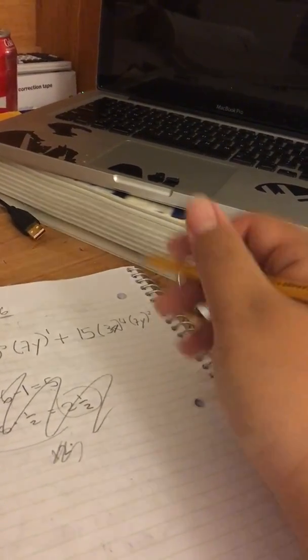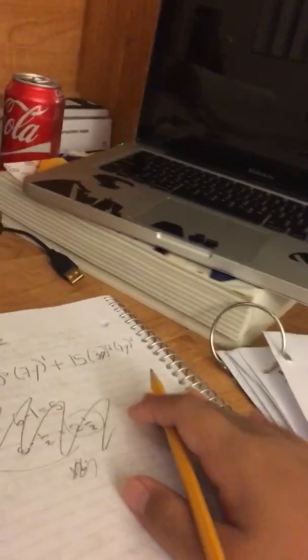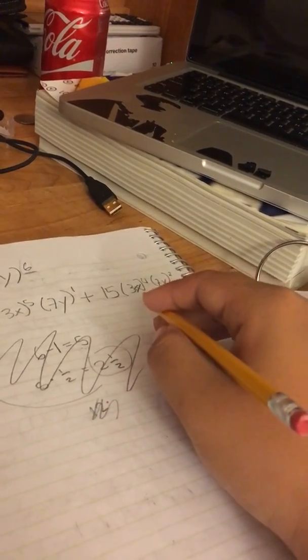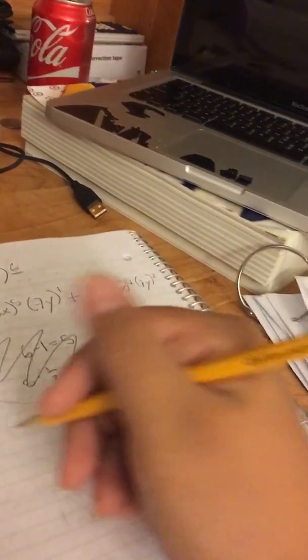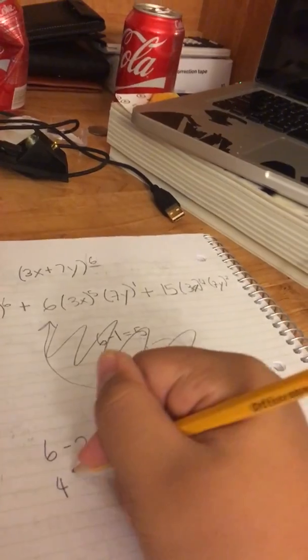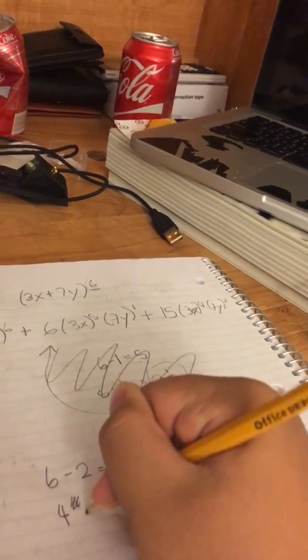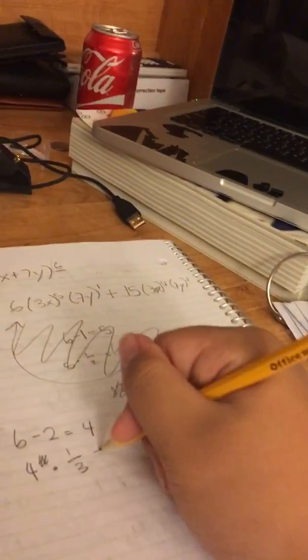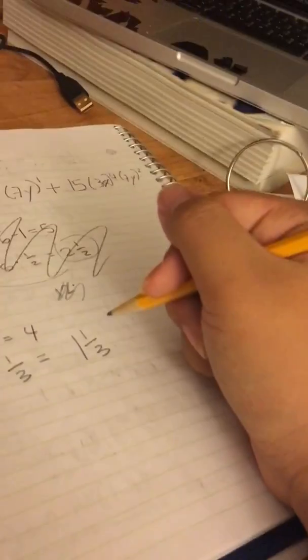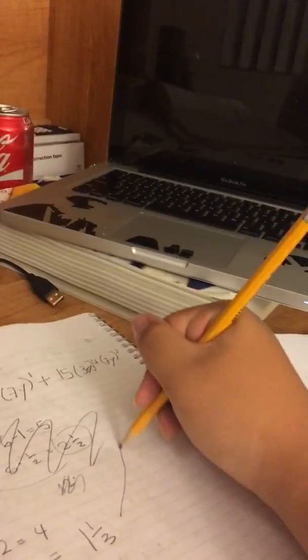The fourth term, let's just finish the whole problem. That's what I'm planning to do, because there's a lot of terms. Now, the fourth term is where we're going to be dealing with the 1/3. We just did 6 minus 1. Now we're going to do 6 minus 2, which is 4. We're going to multiply 4 by 1/3, which equals 1 1/3, multiplied by the previous coefficient, which is 15.